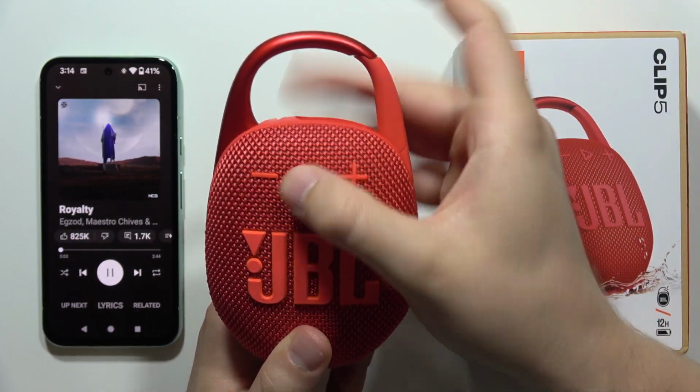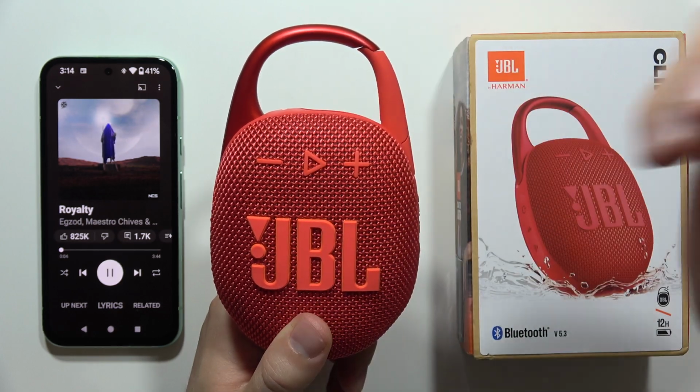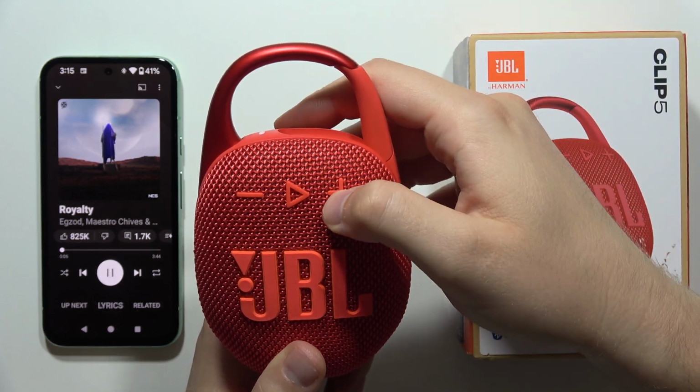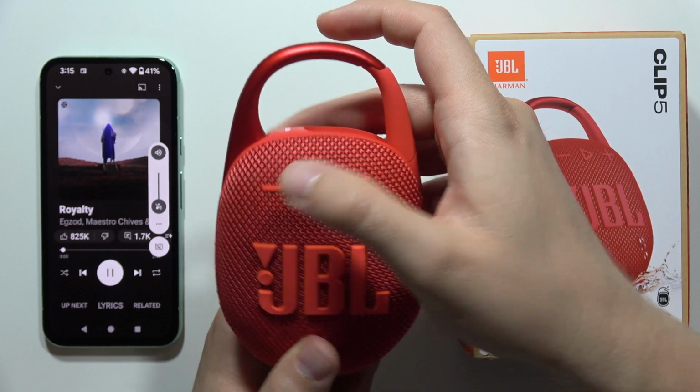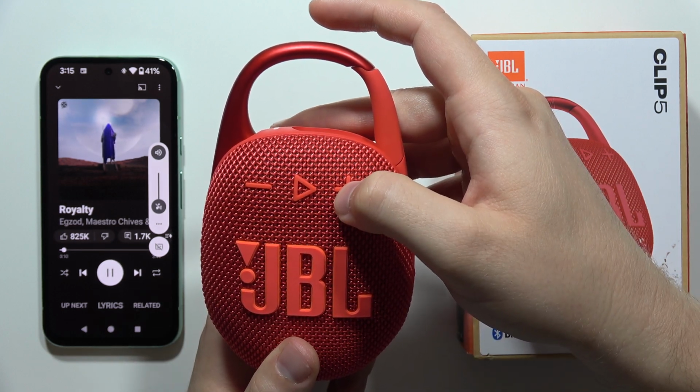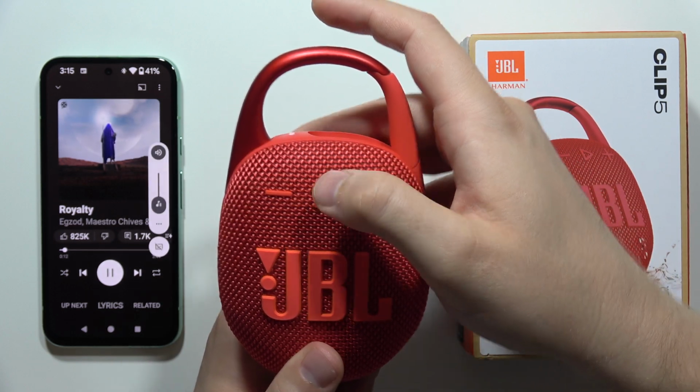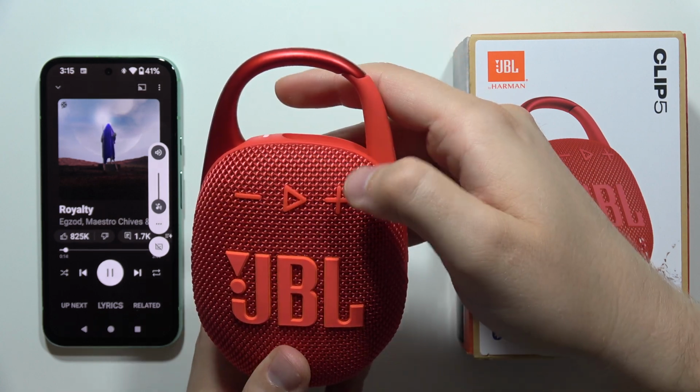For sure, with this one we can play and pause media, that's very obvious, but also we can volume up and volume down by simply using this button, right? So we can just click here and we can do this.